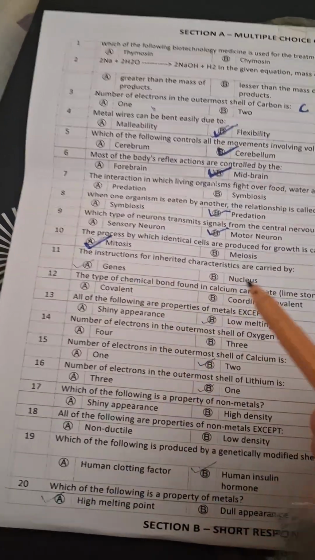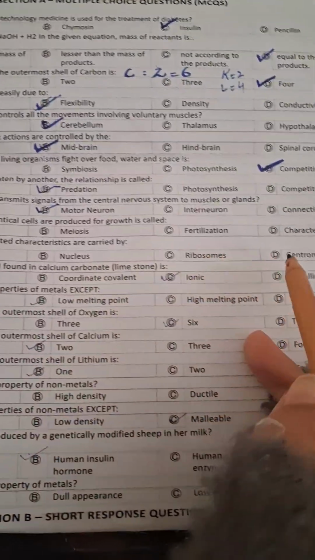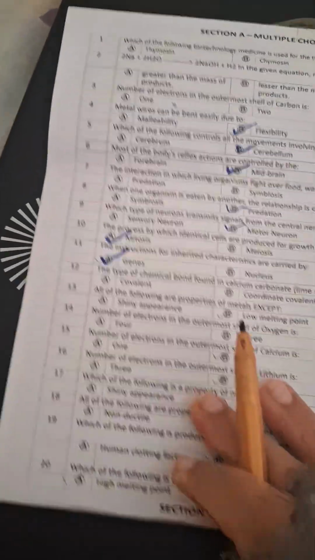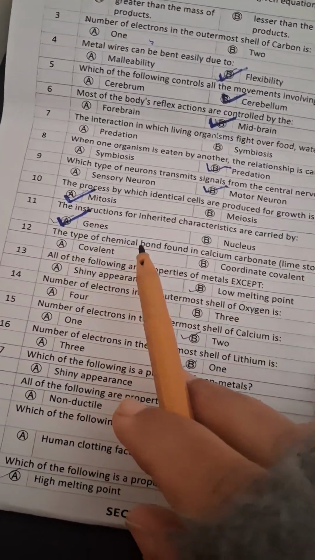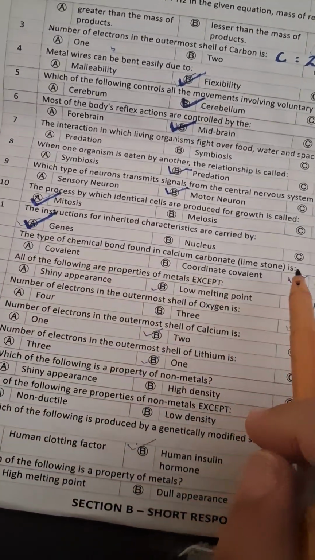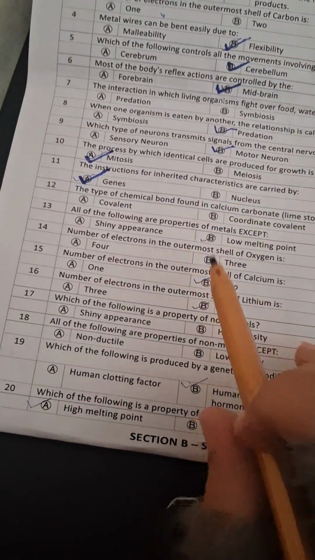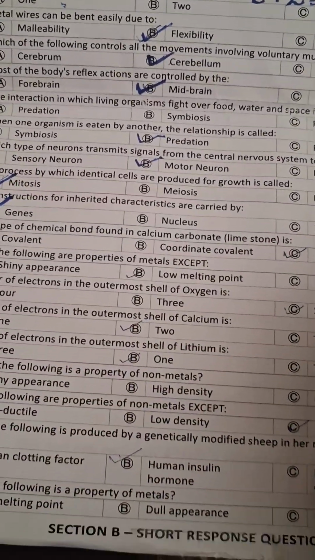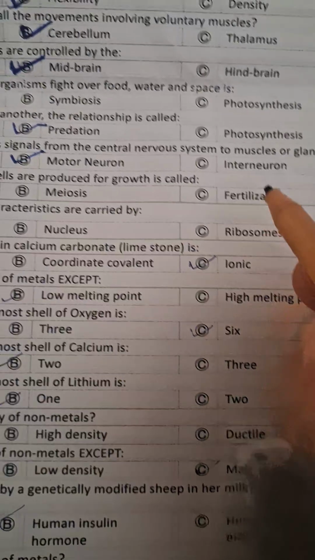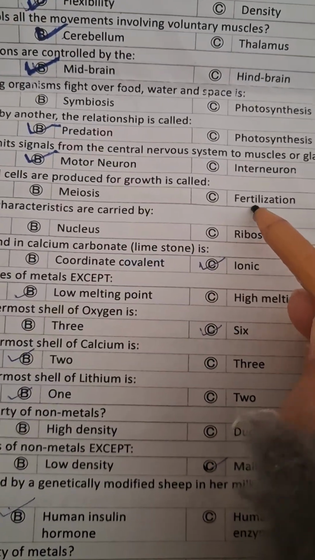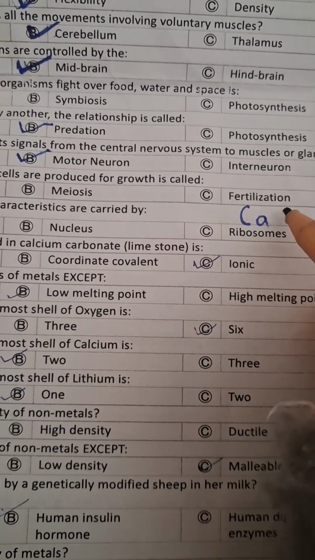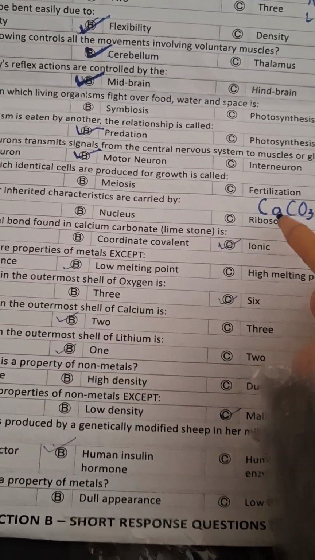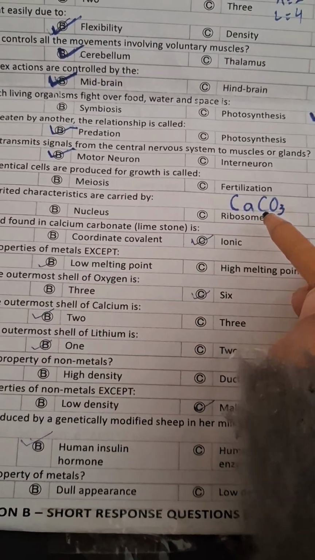Next, 10. The process by which identical cells are produced for growth is called dash: mitosis, meiosis, fertilization, fertilization. Here the correct option is mitosis. Mitosis is the process which takes place throughout life, while meiosis is the process which takes place during fertilization, making zygote.